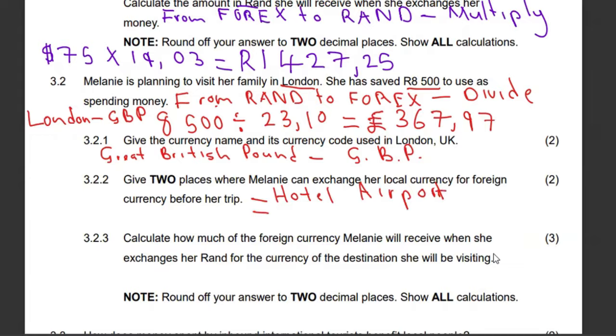You can also change at a bureau de change. That's where you can also change.